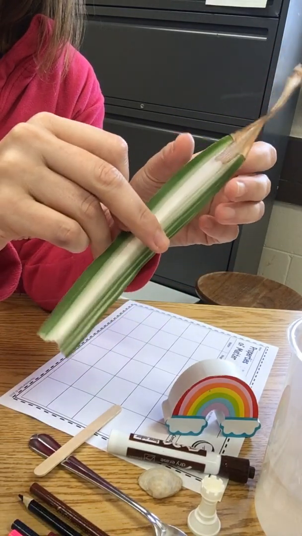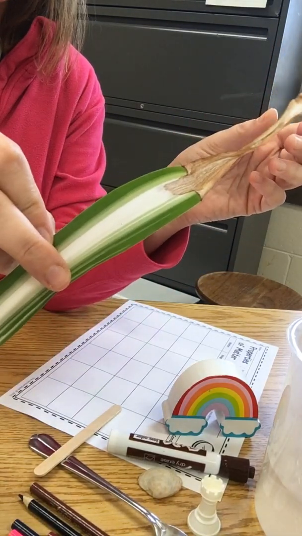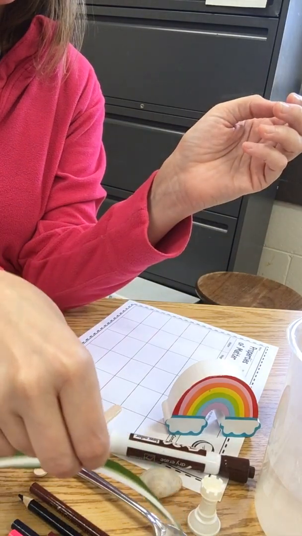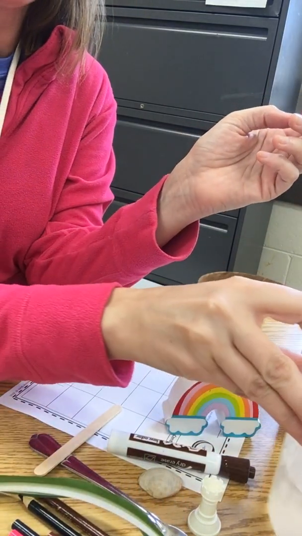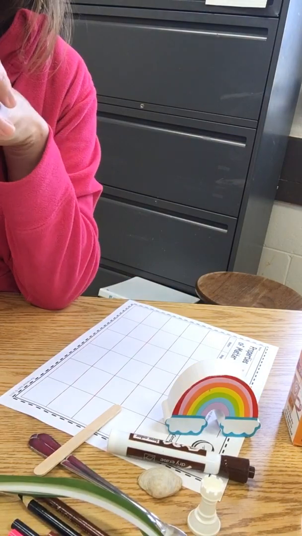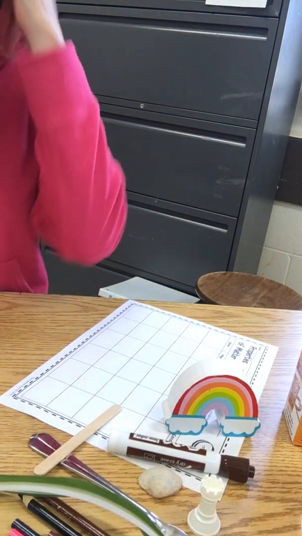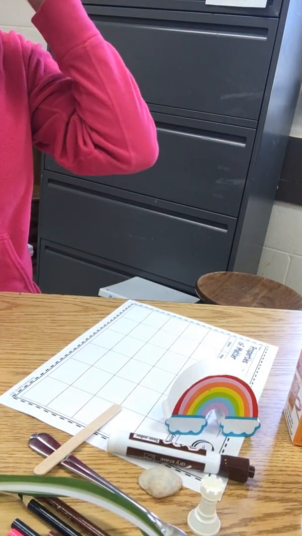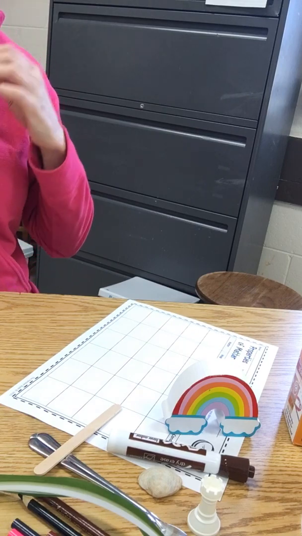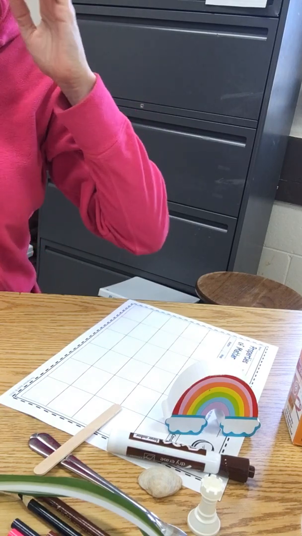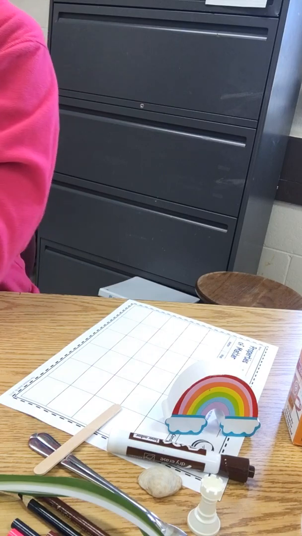So you can see just by looking at this array of objects that you don't need special items to test their properties for this assignment. You just need to look around and find some kind of everyday common things around your house. You could use pencils, pens, markers, metal utensils that you have in your kitchen, like a metal spoon or a metal fork, things like that.